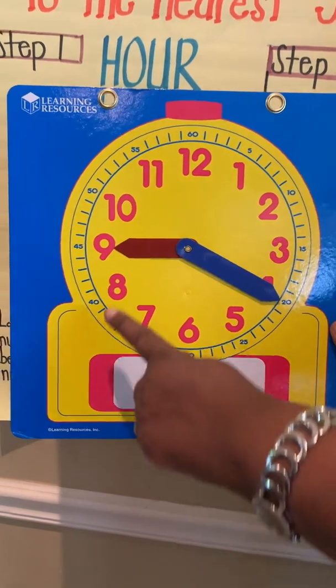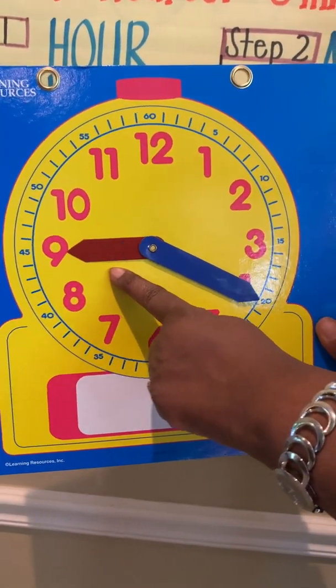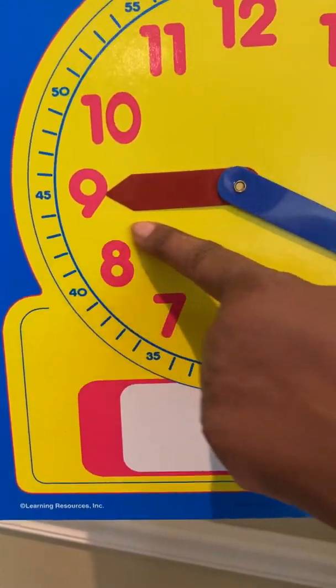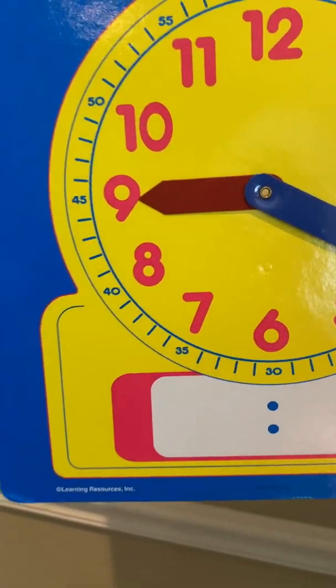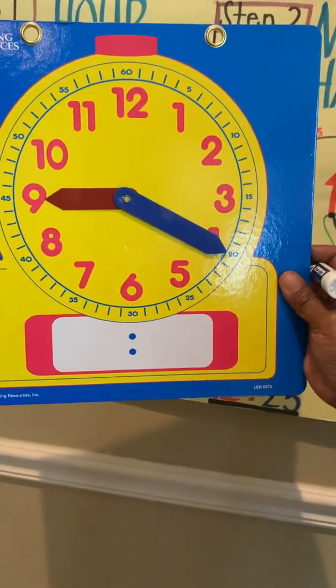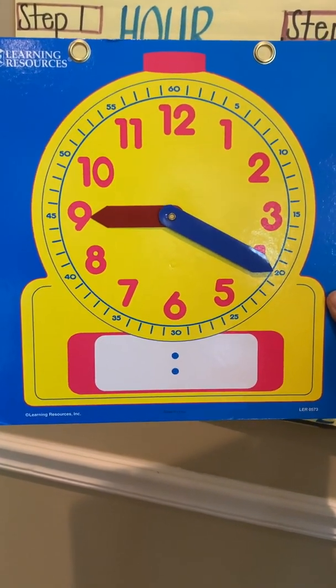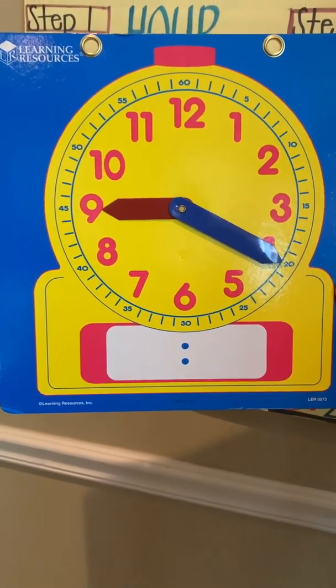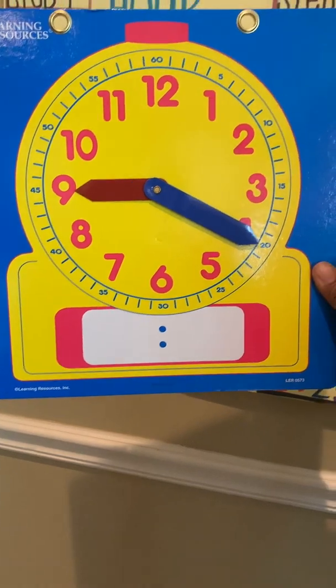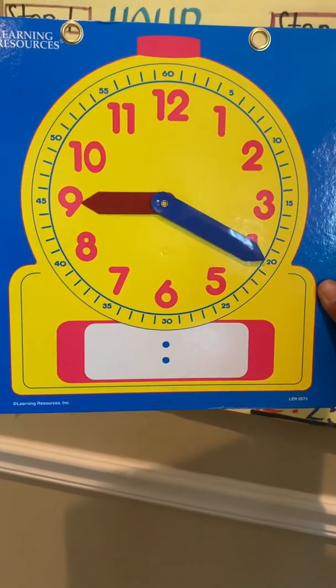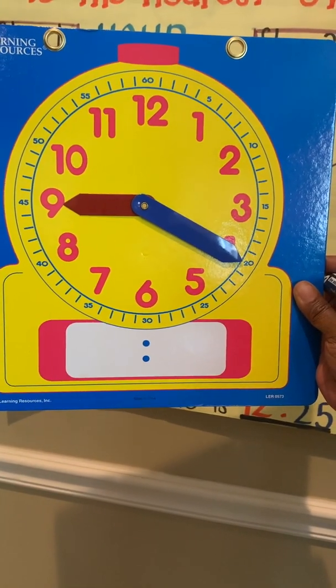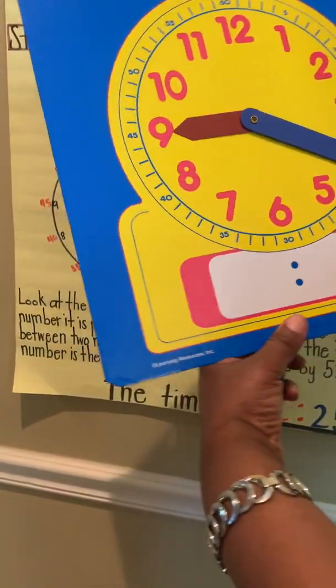Okay, tell me what the hour is. So I'm going to look at my shorthand, which is my hour hand. And it's pointing to what number? You said the 9. That is exactly what I wanted you to say. The hour is 9 o'clock. So let's write 9.